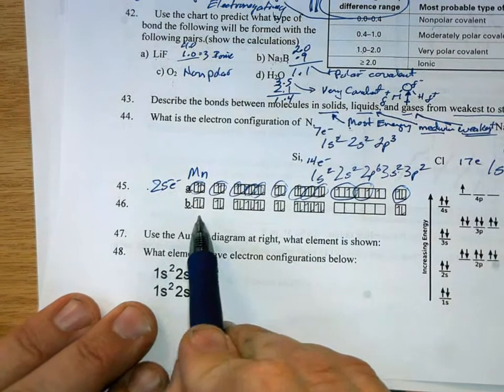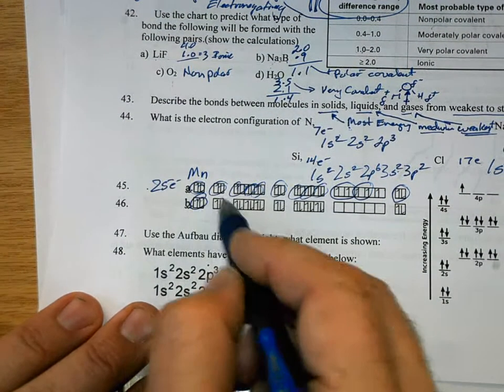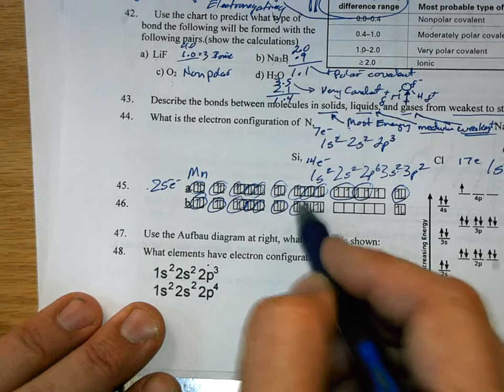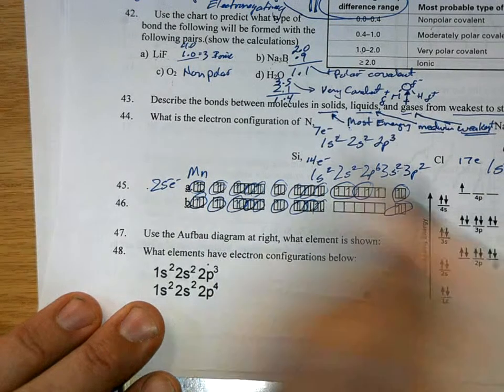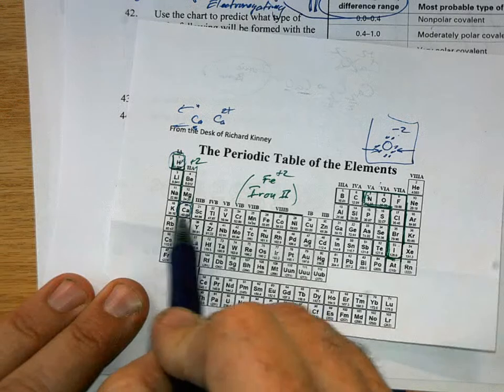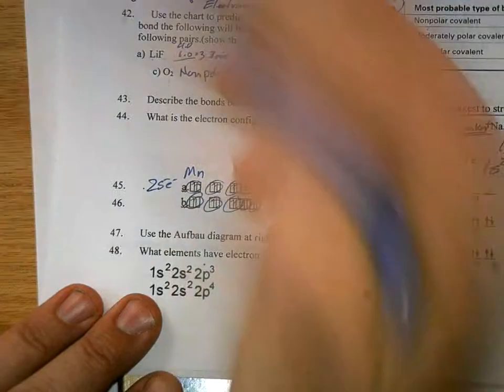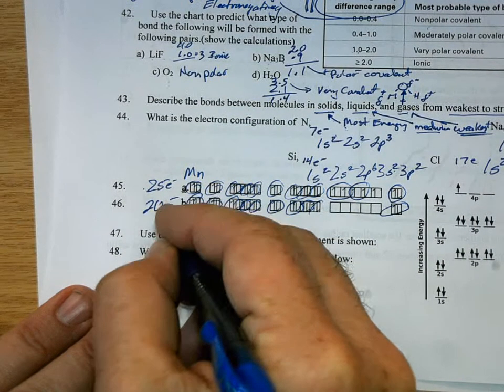So on this one over here, we've got 2, 4, 6, 8, 10, 12, 14, 16, 18. Only 20 electrons this time. So that's going to be the element calcium. 20 electrons is the element calcium.